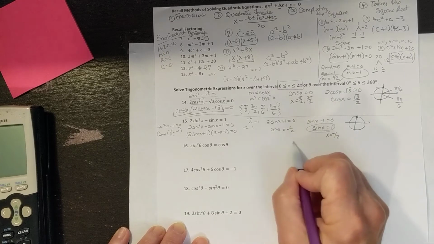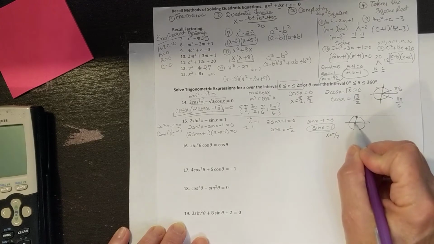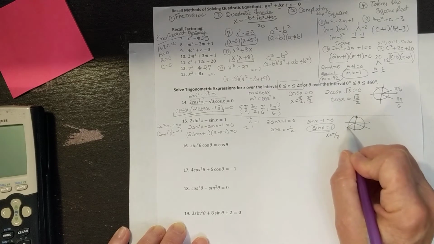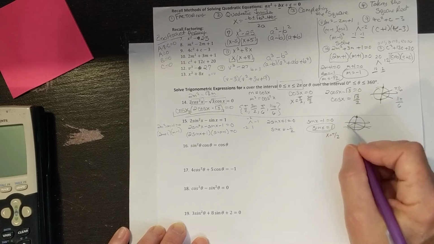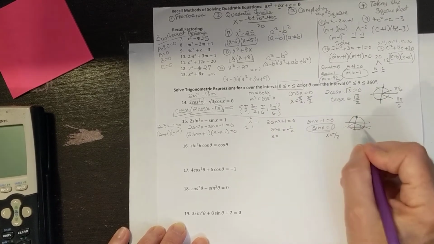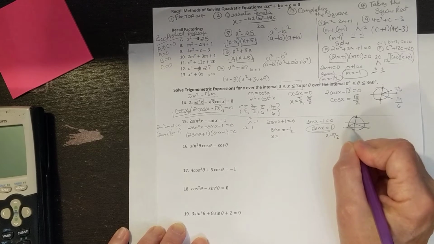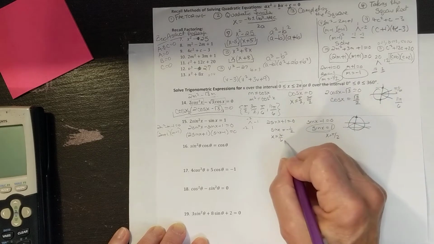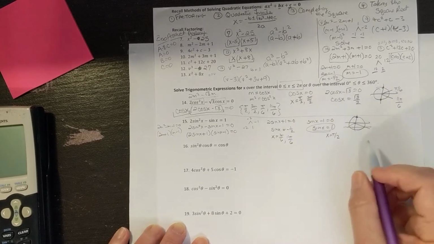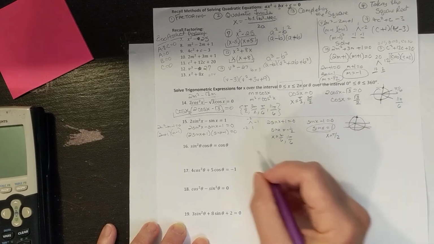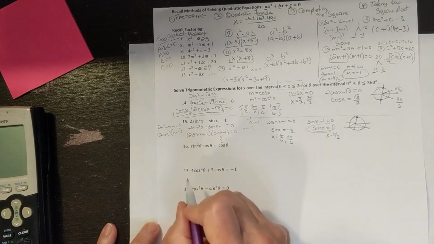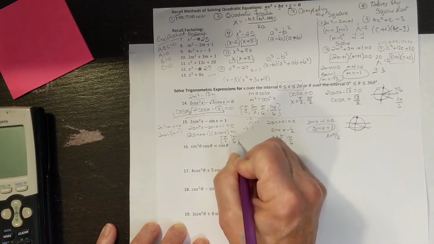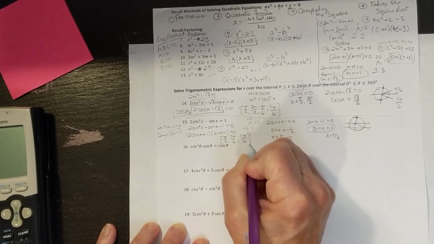Then you ask yourself, where is the sine negative 1/2? Well, it's negative 1/2 here and here. And so you say, well, what are those values of x? This one is when x is 7 pi over 6. And this one is going to be 11 pi over 6. So we got 3 answers from that one. These are pi over 2, 7 pi over 6, and 11 pi over 6. Those are our three answers.